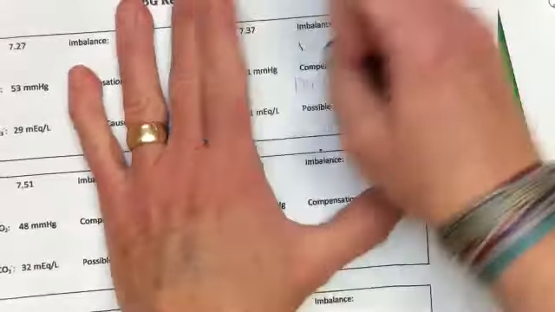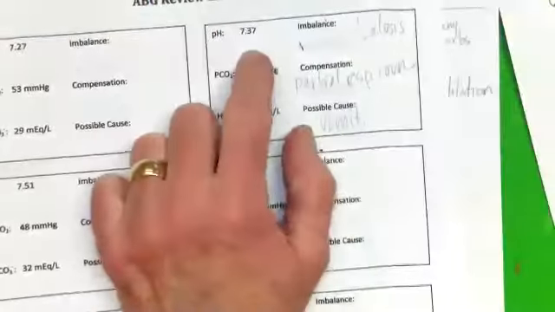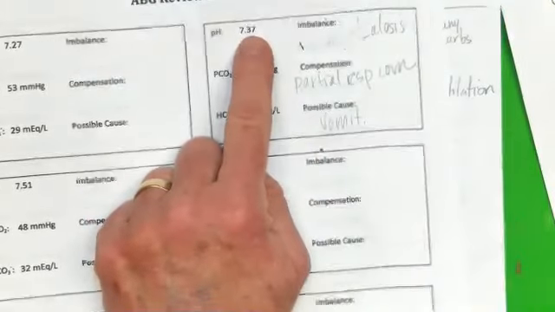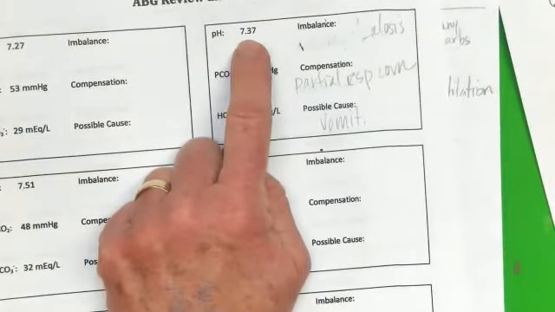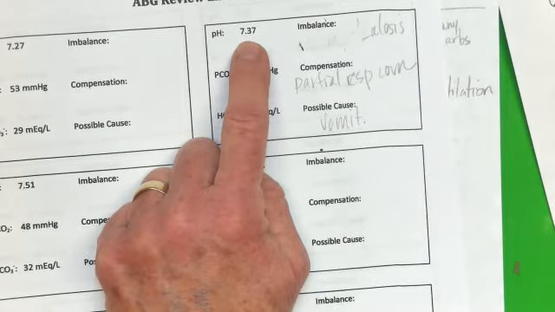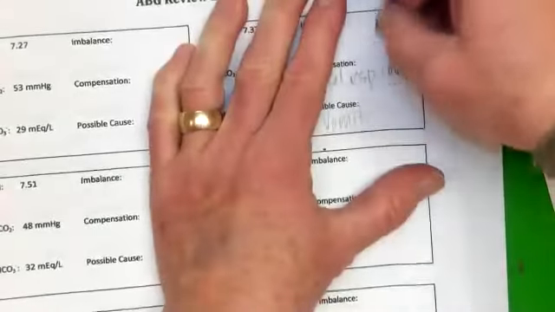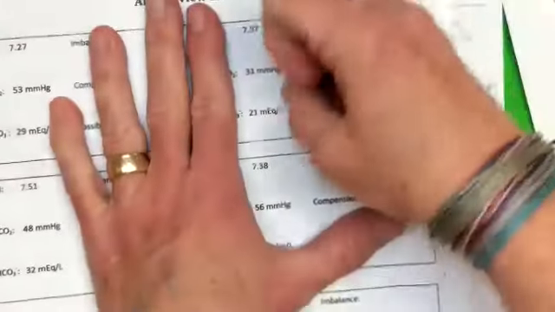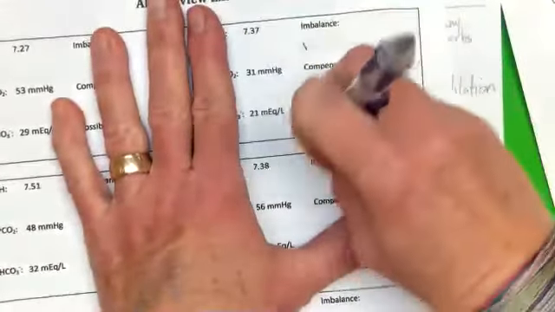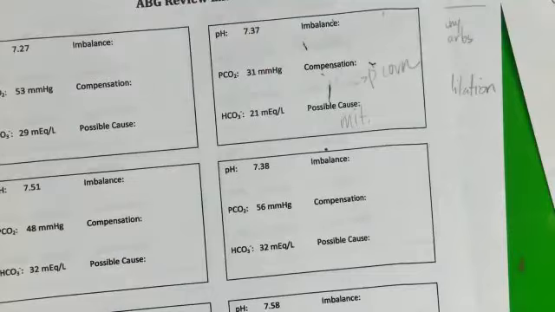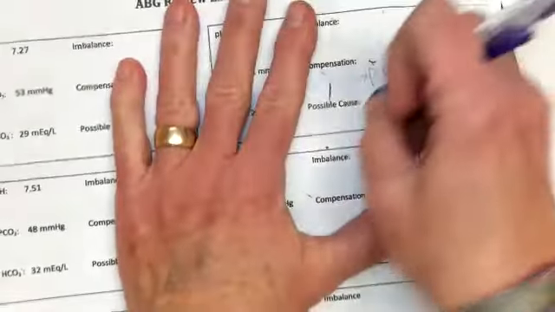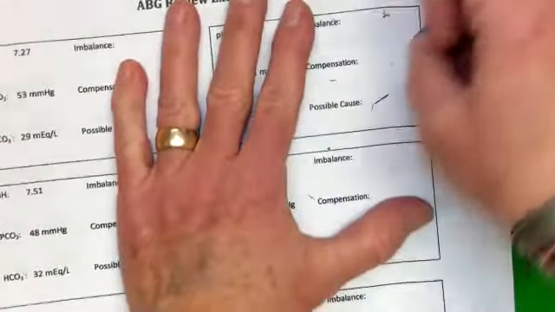Okay, so that's not even the answer. I know what the answer is, at least right now. I know that it's fully compensated some kind of acidosis, but I don't know what, because I didn't look at my numbers. It's fully compensated metabolic acidosis, if you want to write that down.